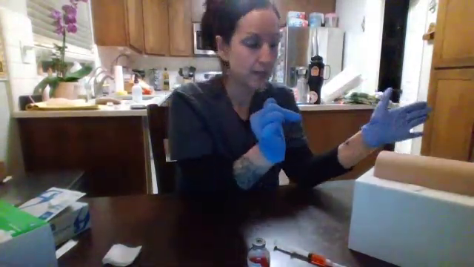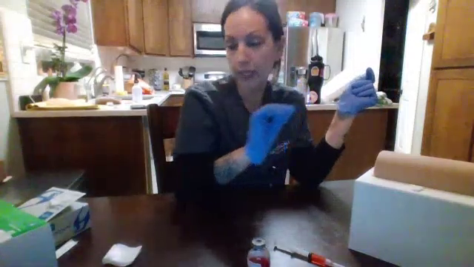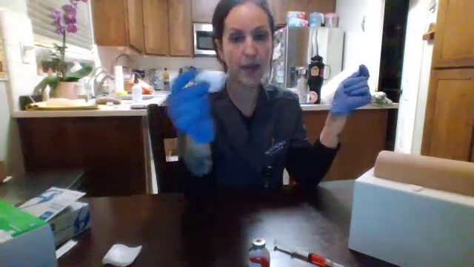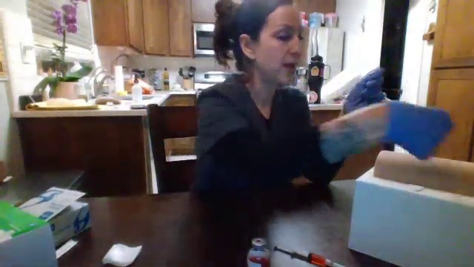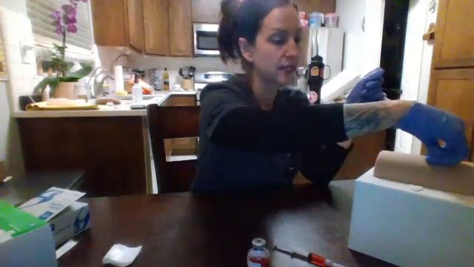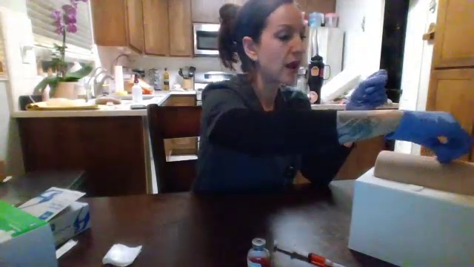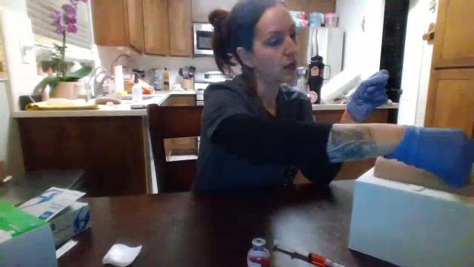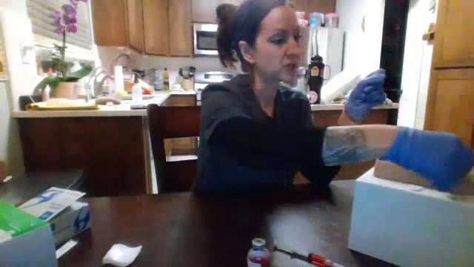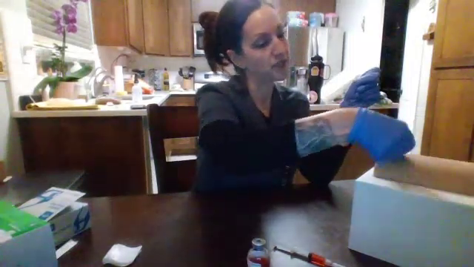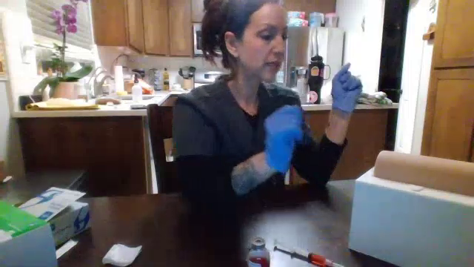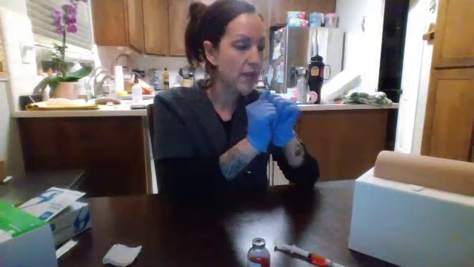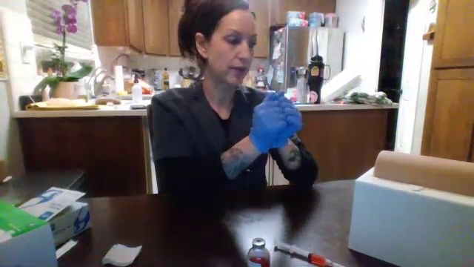Now that I've located that, I'm going to clean the area with another alcohol prep pad. I'm going to place the prep pad in the center of the selected injection site. And in an outward circular motion, I'm going to clean the area. It's roughly 5 centimeters or 2 inches. I'm going to allow that to dry completely. Do not touch or wave or blow on the area.